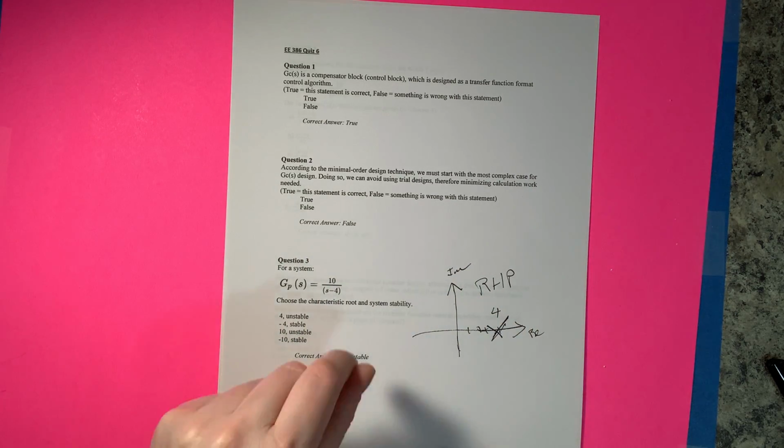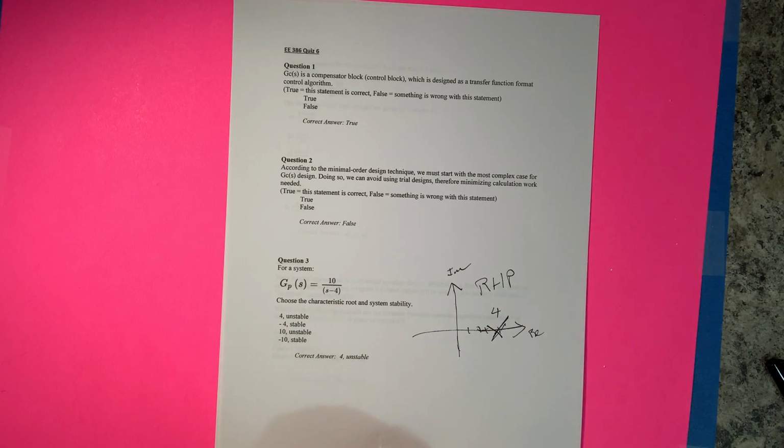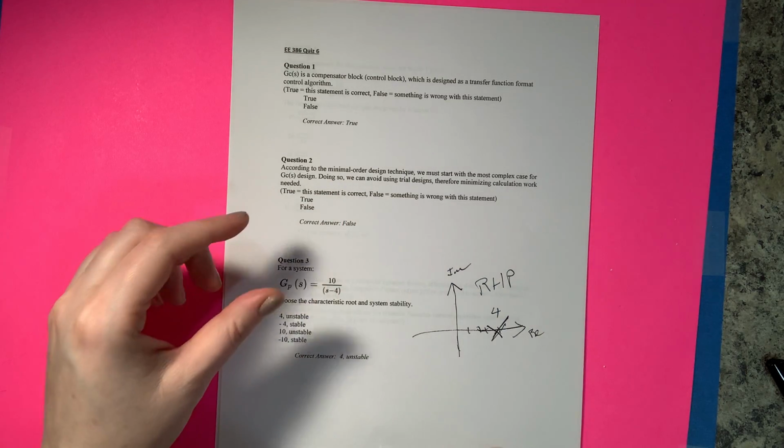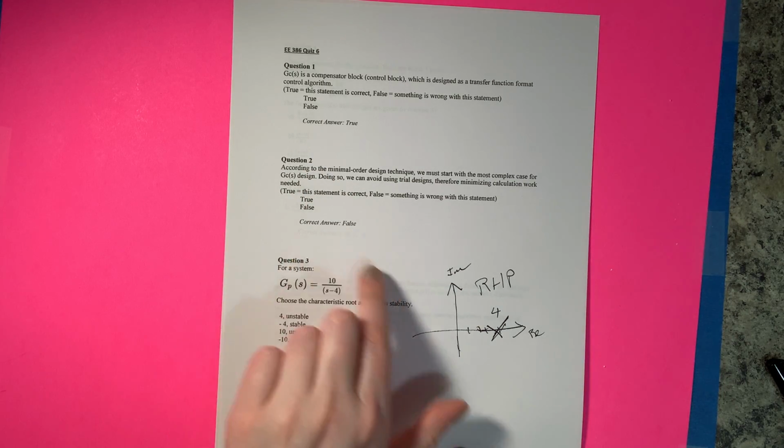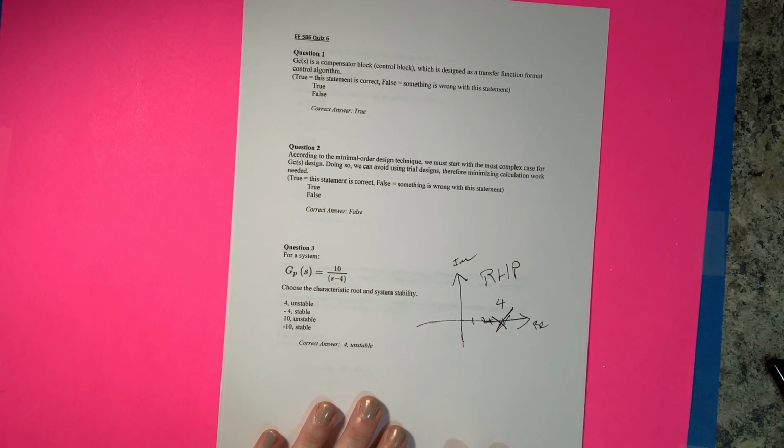The first simple design that works is the one that we'll end up using, as long as it satisfies our criteria for our control task. This was true-false, of course, and this answer should have been false.